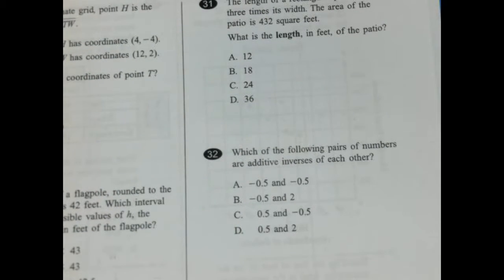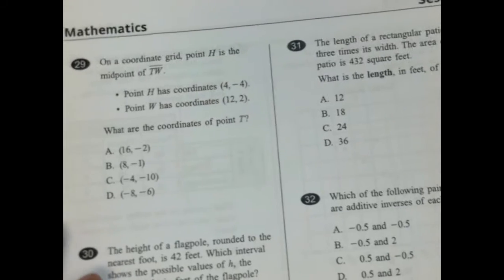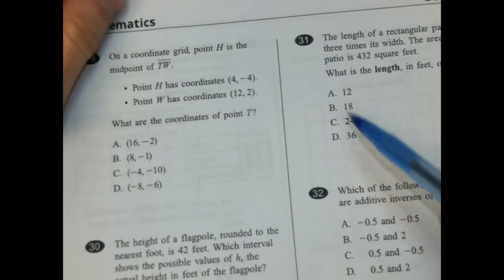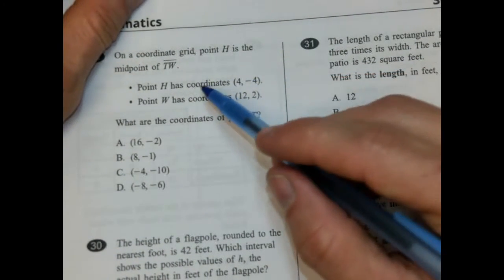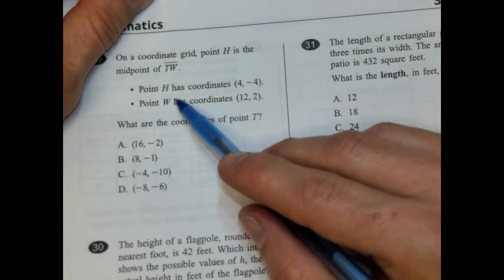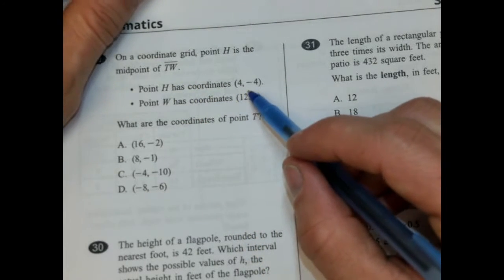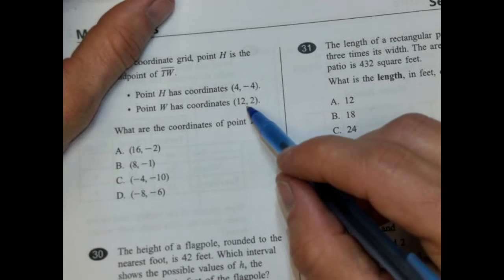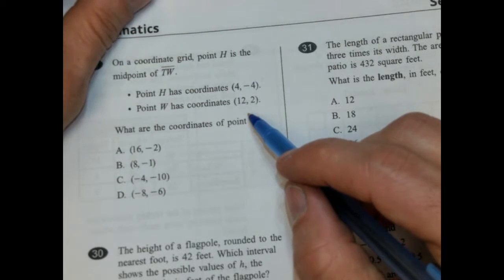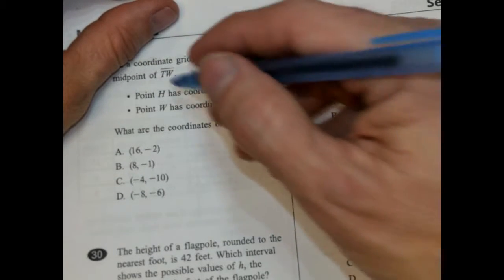Okay, that one is probably the most complicated problem so far, I think. Number 29, here we go. On a coordinate grid, point H is the midpoint of TW. Point H has the coordinates of 4, -4, and point W has the coordinates of 12, 2. So they give us the midpoint coordinates.